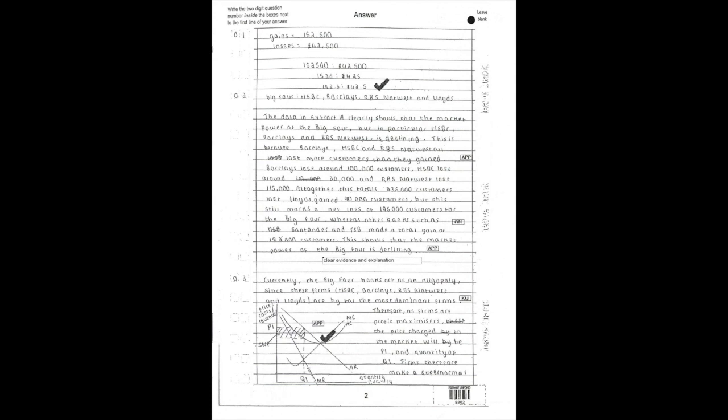Question 2 is the 4 marker. And what I love here is that 4 out of 4, obviously, this got. But you'll see in the examiner's mark, it says clear evidence and explanation, because that's exactly what you need to do on these data 4 markers. You need to show evidence. You need to exactly reference numbers from the extract. In this case, extract A. And if possible, go one step further and make a little calculation.